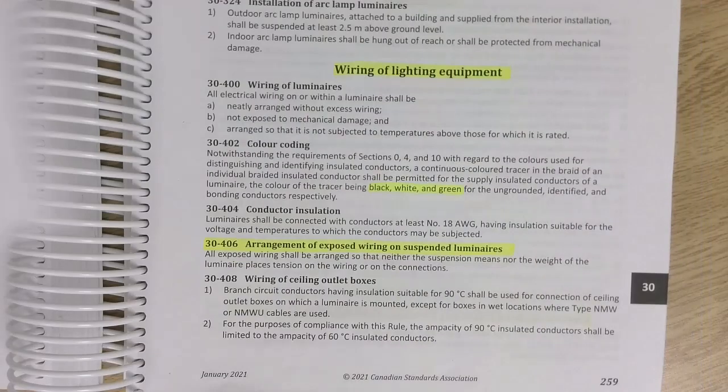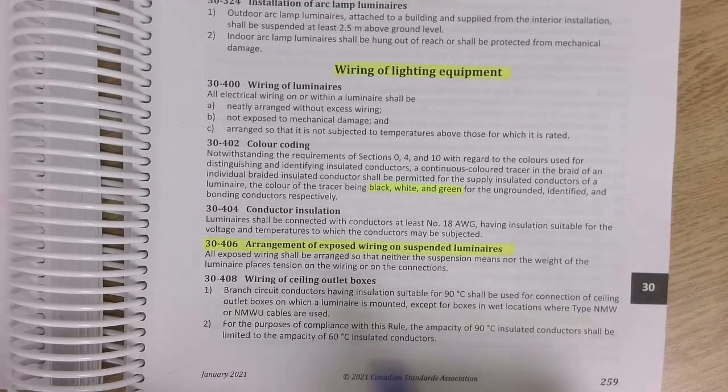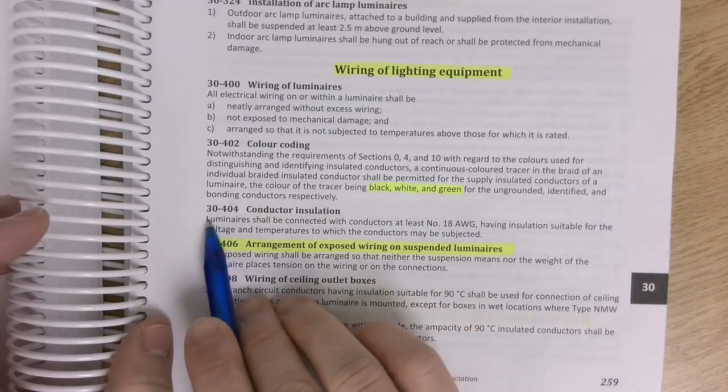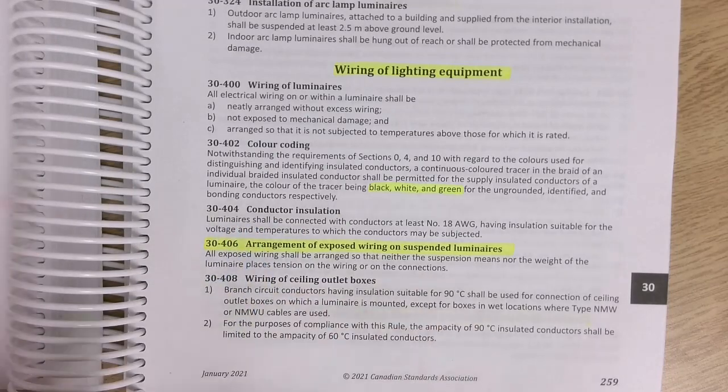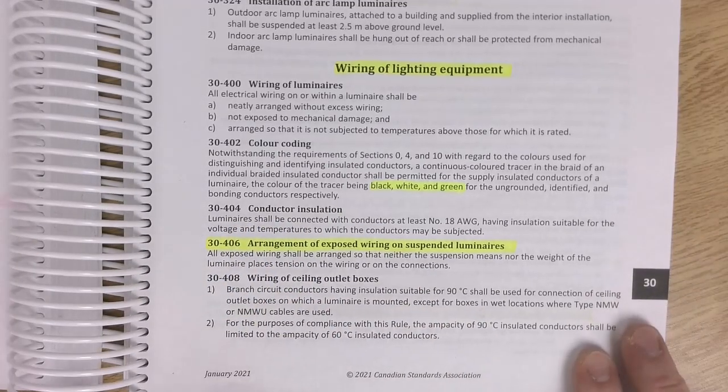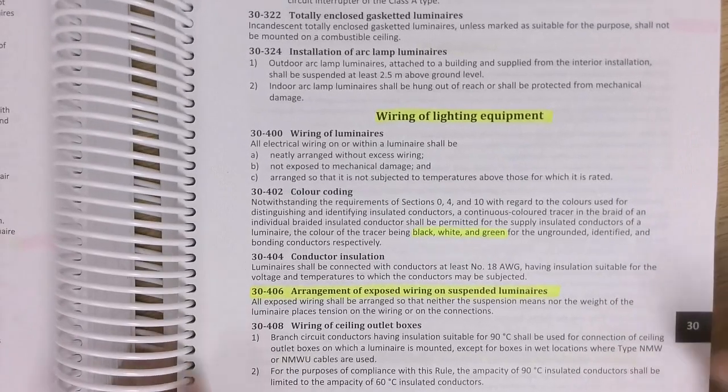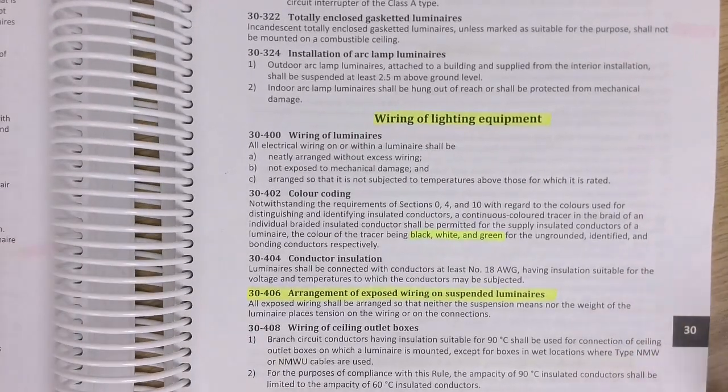But let's go back and look at some other rules that confirm and lead us to 3404, just to do an exploratory look at the code book and make sure everything's lining up between the sections.